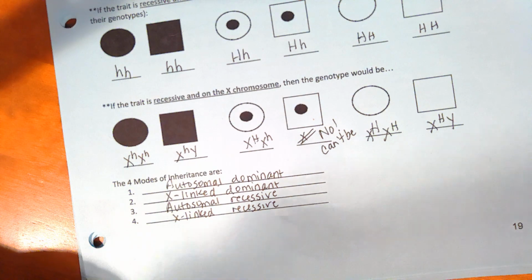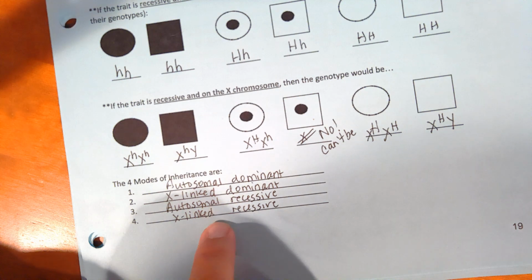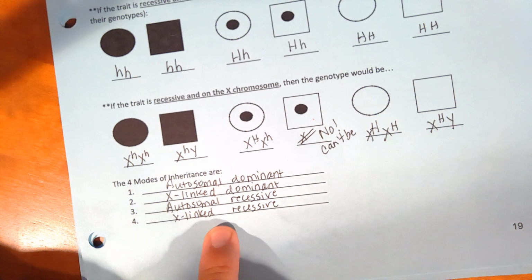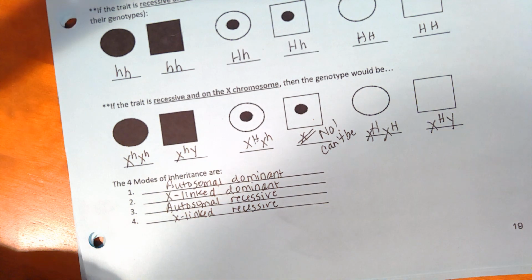I'm going to give you some questions that you can ask yourself to figure it out. But I've never seen a question like this on the state test. But if you can figure out the mode of inheritance, then you can figure out any other question that the test would ask you. So that's why I teach it like that. I'm teaching it at a slightly higher level with the idea that if you can do this, then you can do anything with the pedigrees.